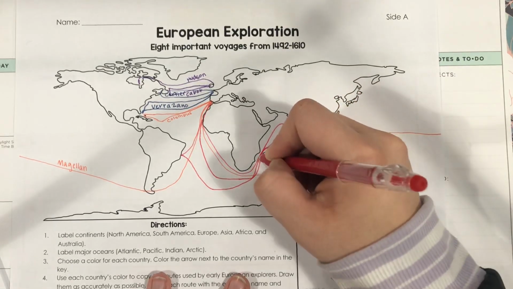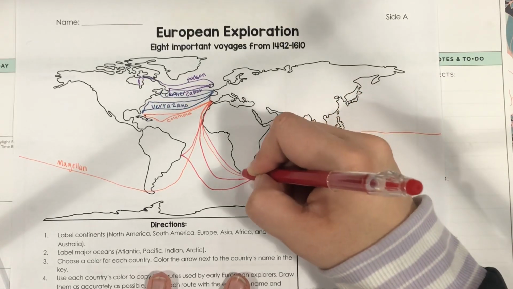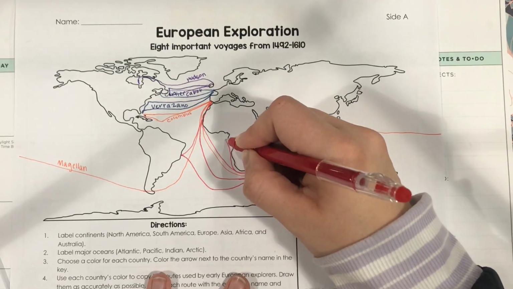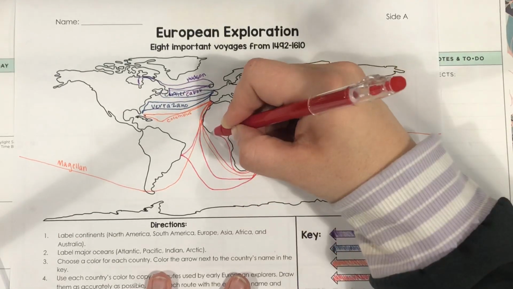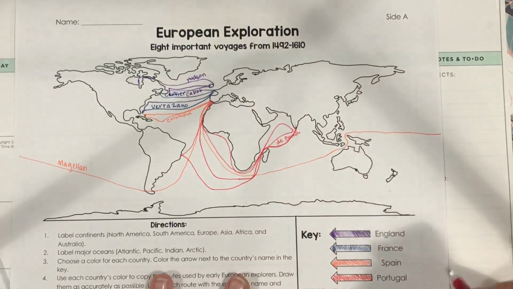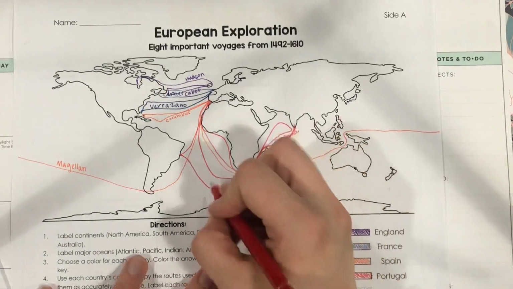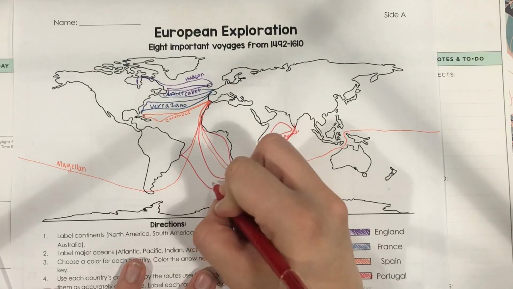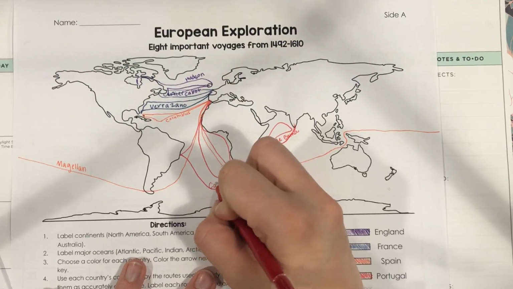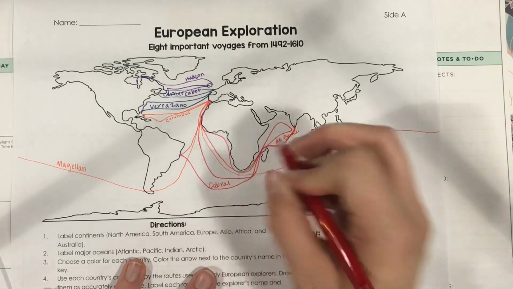And then he split up a little bit. And he actually went way up here by the coast of Africa. And then went back up into Portugal. Okay? So I know that those colors kind of overlap a little bit. It's okay. As long as they're all there. And that was Cabral. So it's C-A-B-R-A-L. Okay?